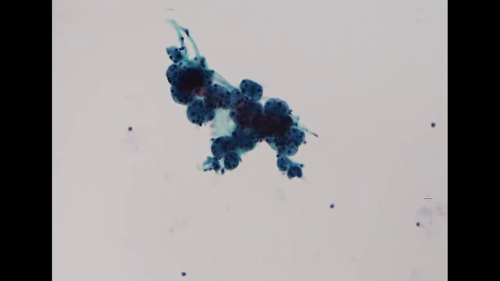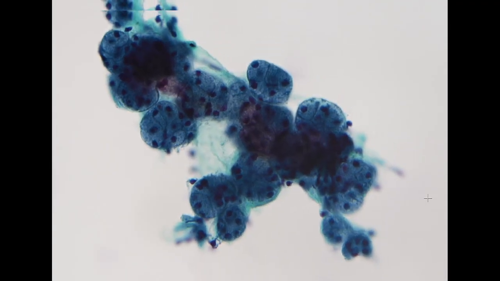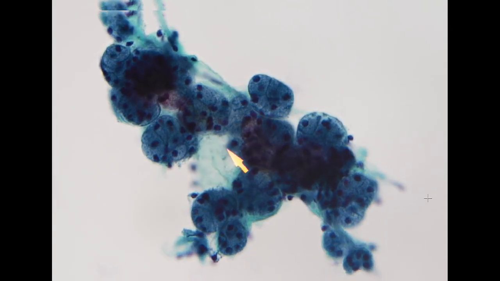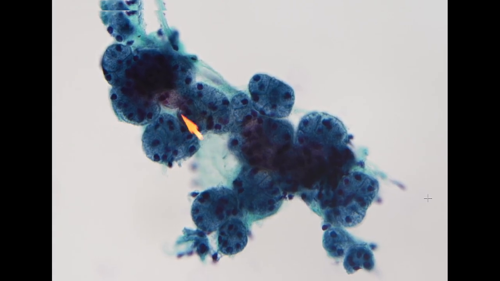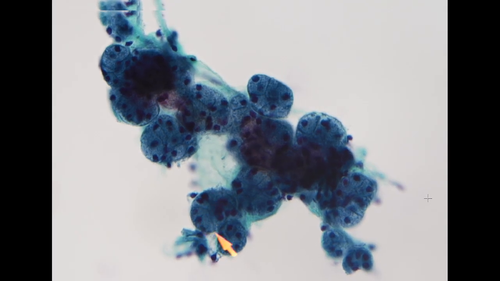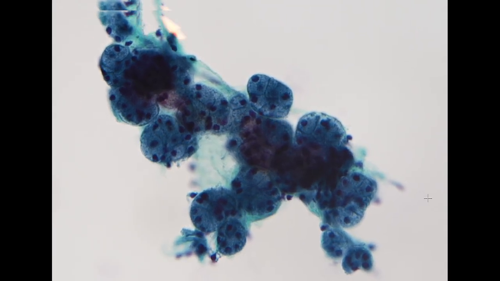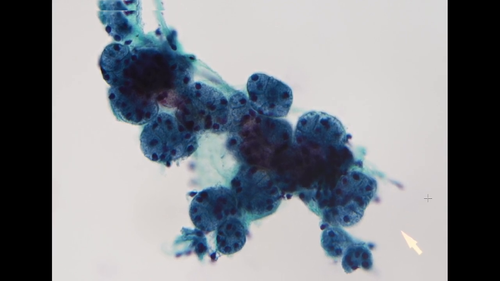When we go to high power, these aggregates of cells have a very nice acinar type of arrangement, with the nuclei mostly located at the outer ring of the acinar, and the aggregates are very regular. So this is normal acinar glandular cells in the parotid.